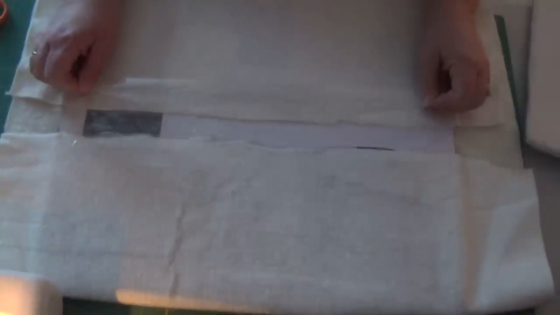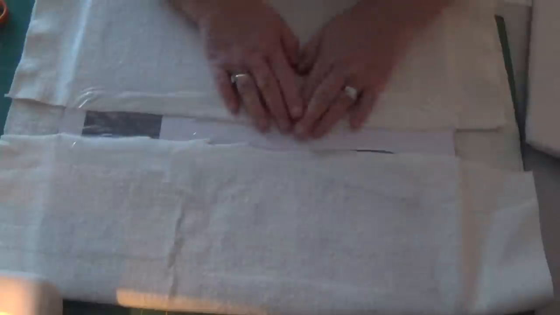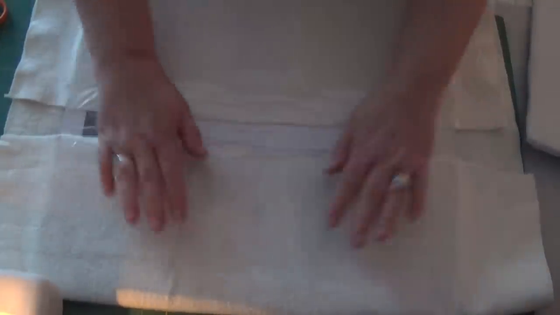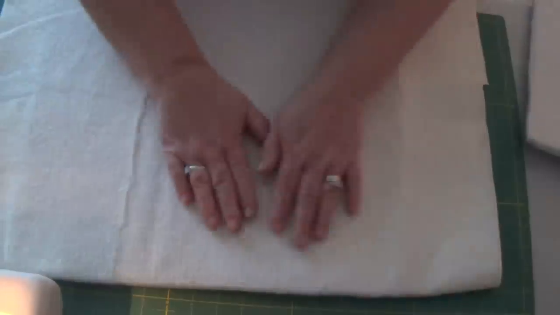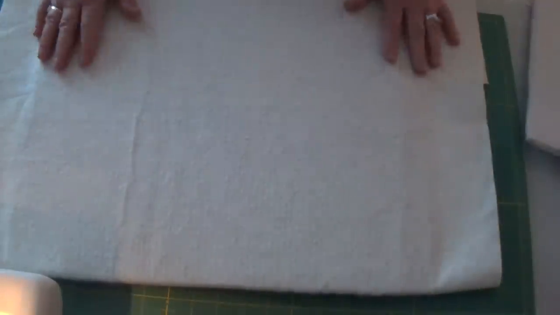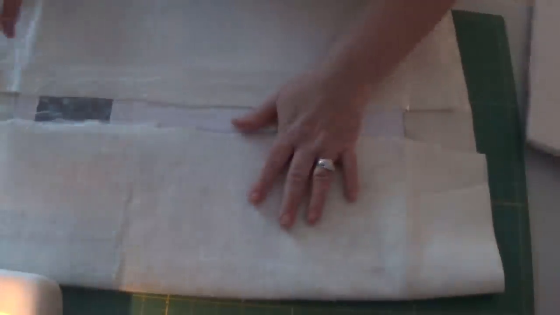And I'm going to stick another one on because that one wasn't quite long enough. Okay, now, and I'm going to put this one in the middle. So now we've got these ends to do, but I'm going to put a second layer on this after I'm finished this. Okay, so let's get our corners nice and squared.